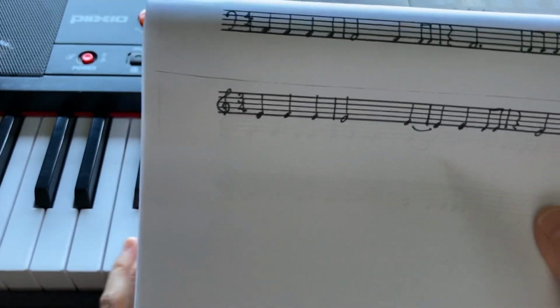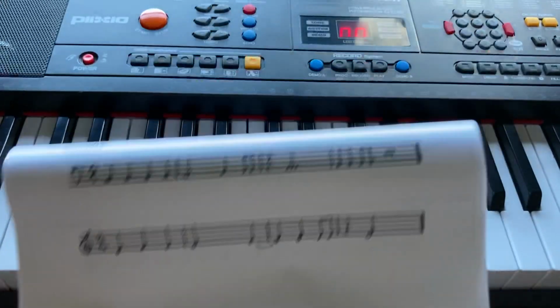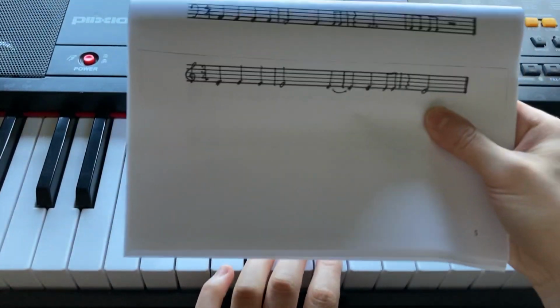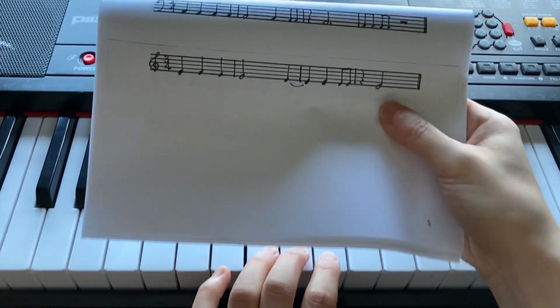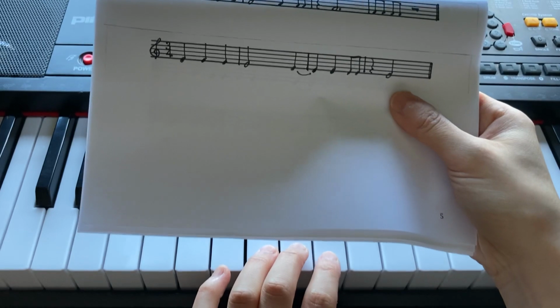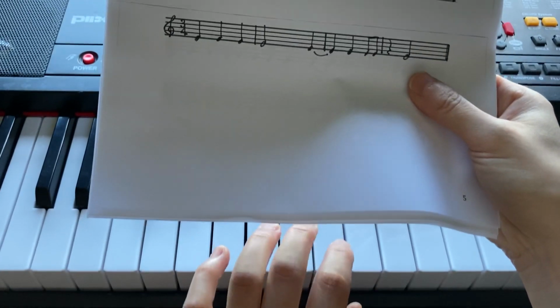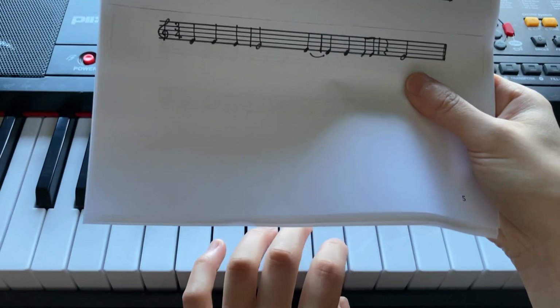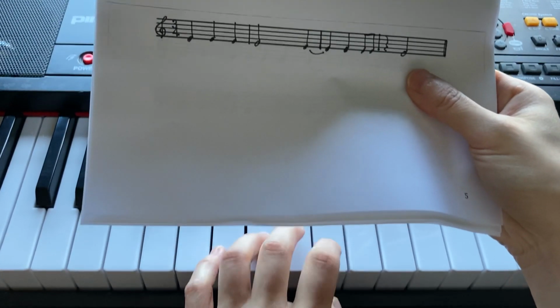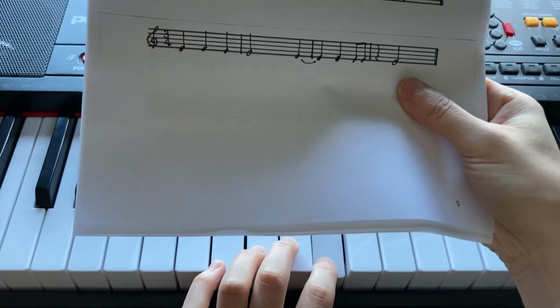Okay, so now let's try this again. I'm going to pick, actually, yeah, this is treble clef in E, so it's within here like that. Okay, so the note doesn't really matter in this case. 1 2 3 1 2 3 1 2 3.